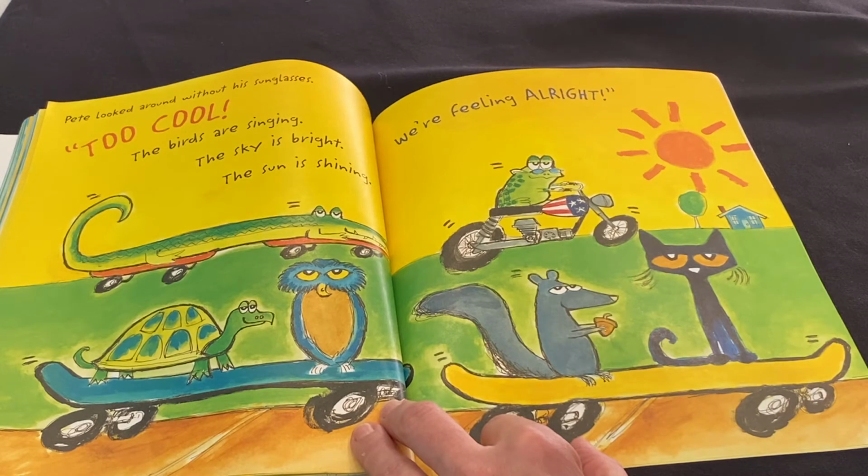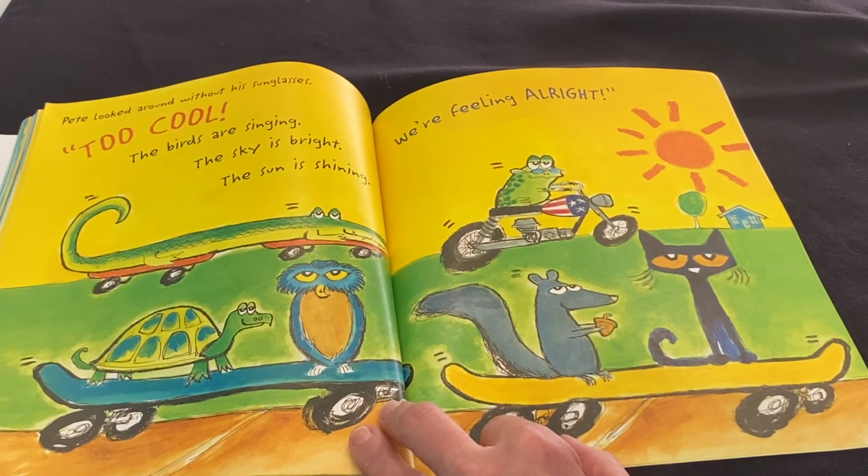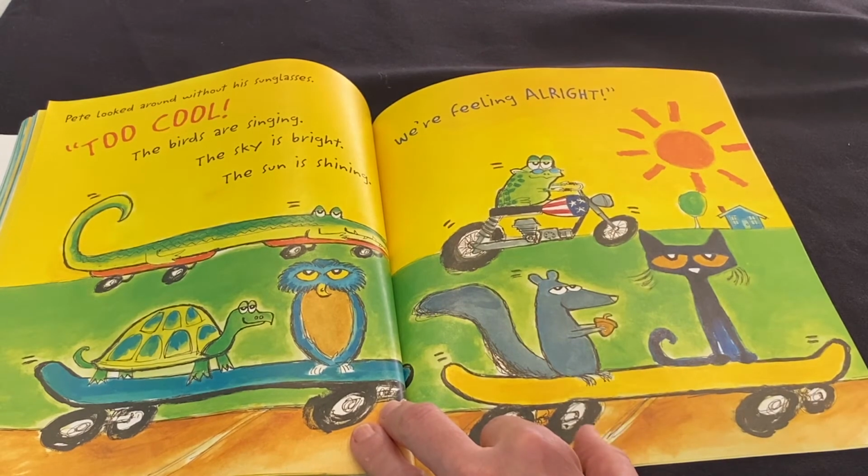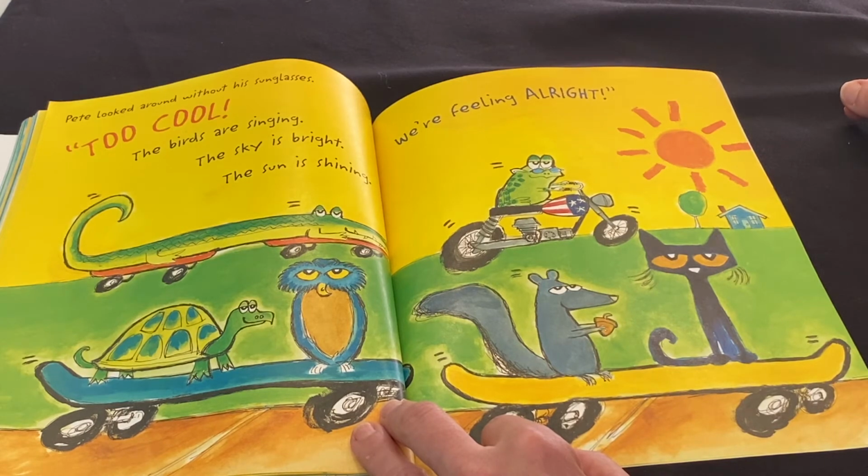Pete the cat shared his cool blue magic sunglasses with his friends who were feeling sad or depressed or frustrated. And after they put them on and looked around, they saw things in a different way. The pattern was, the birds are singing, the sky is bright, the sun is shining, and we're feeling all right. It was repeated throughout the book. If you heard that, then you heard a pattern today.